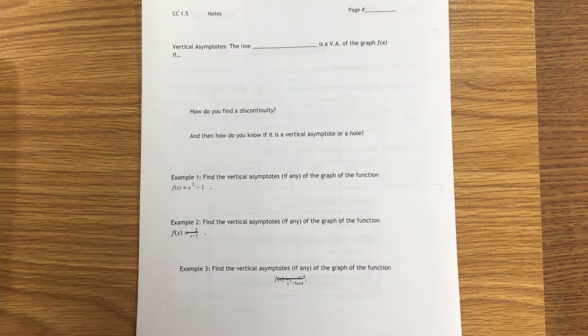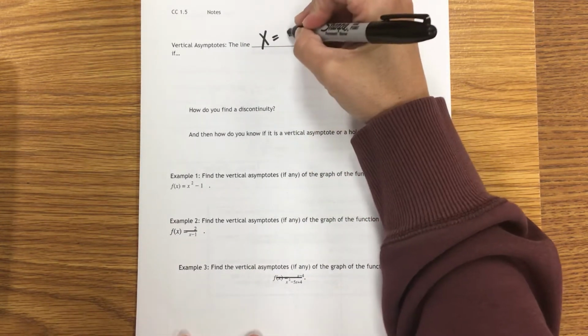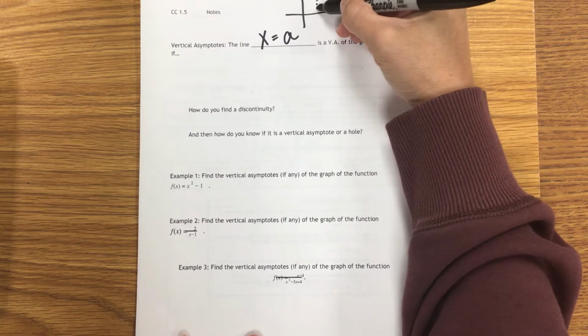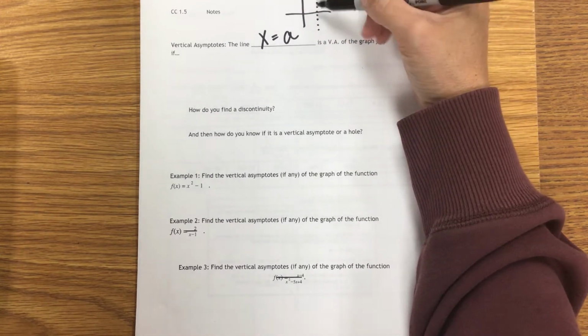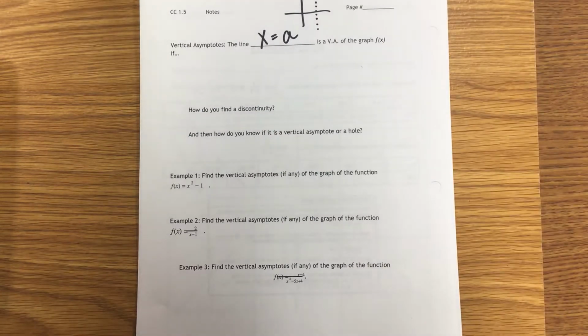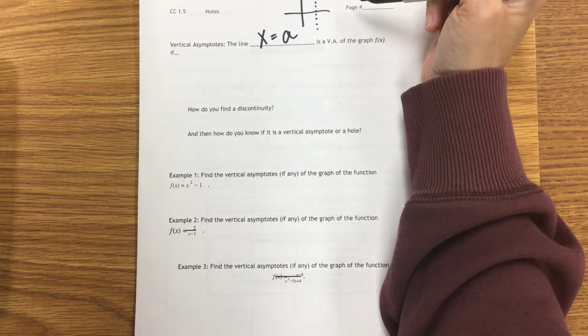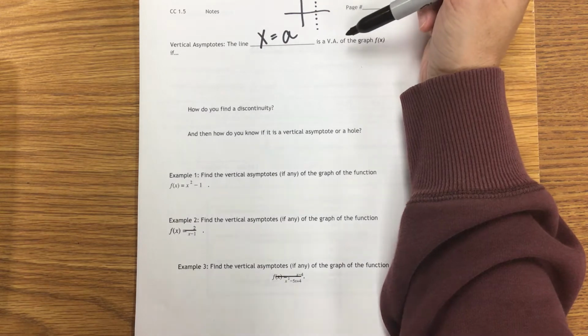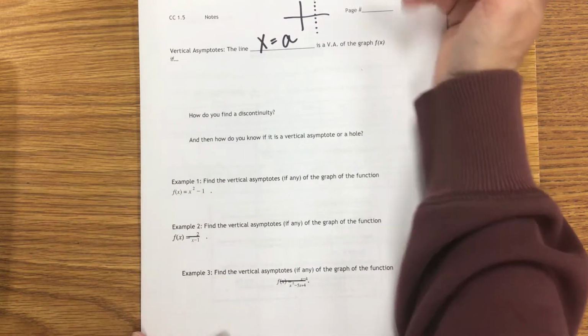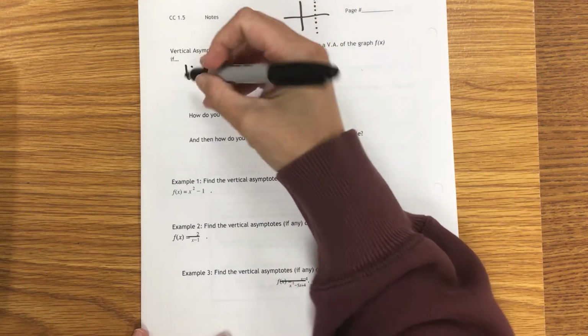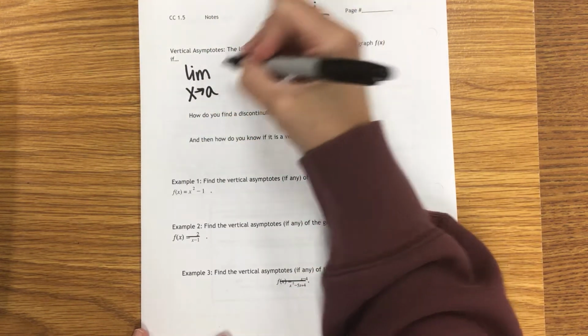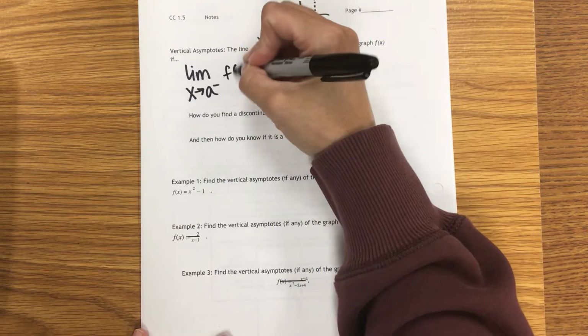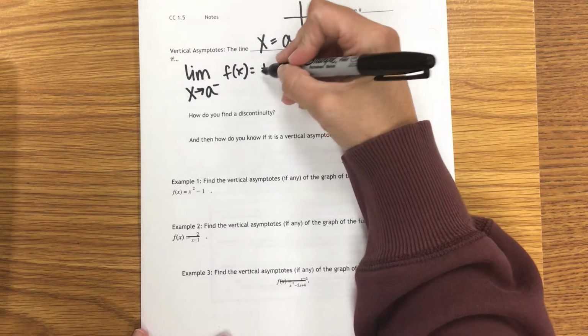So for section 1.5, we also are going to cover vertical asymptotes. Now, the line x equals some value. So this would be where you have some kind of vertical line, maybe at x equals 2. The line x equals a, so it could be anywhere in your graph. It's a vertical asymptote of the graph if, when you investigate the limits, the limit as x approaches that value from the negative side of a function is plus or minus infinity.